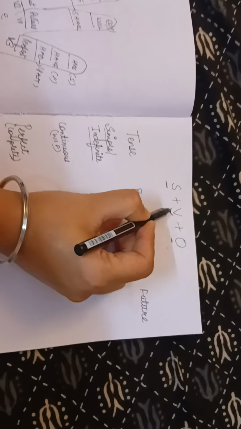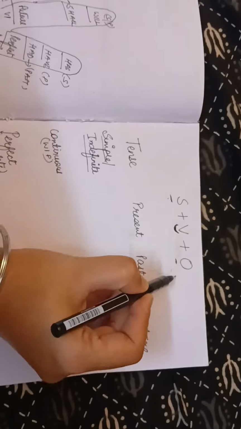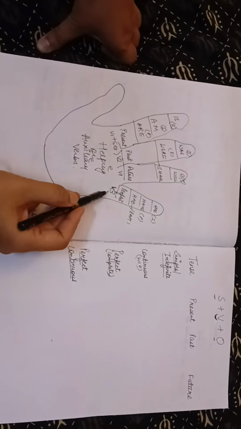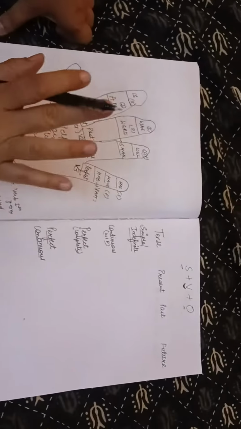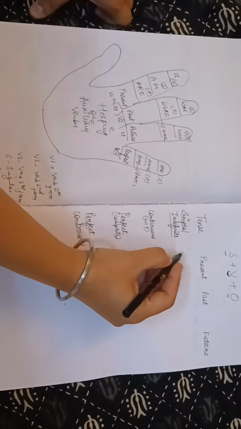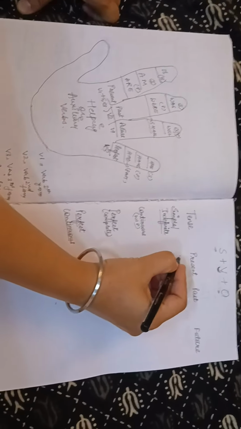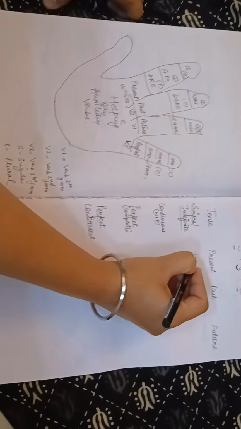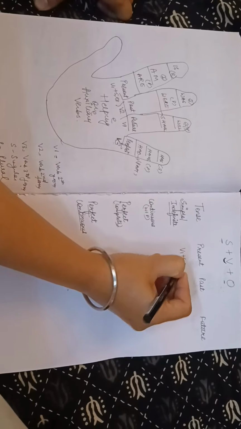Here I'm going to talk about only the verb form. Subject and object will remain at their place. If I talk about present indefinite tense, I am going to write only the best friends which we have written here. That's it. Present indefinite will come in this form. The best friend for present tense was V1 plus S/ES. I've just copied from here.